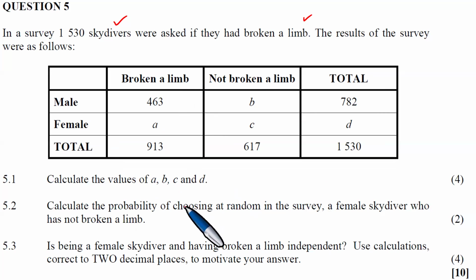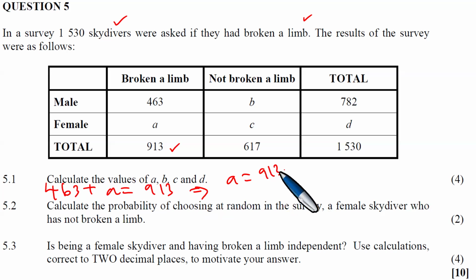What would A be? Okay, now we're looking at the fact that broken a limb, the total is 913. So to find A here, we're going to simply say 463 plus A is 913. This implies that A is 913 minus 463, and the result is what?